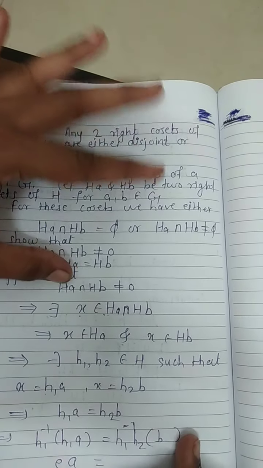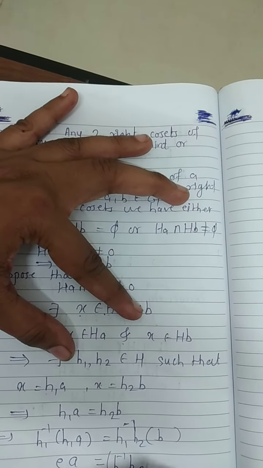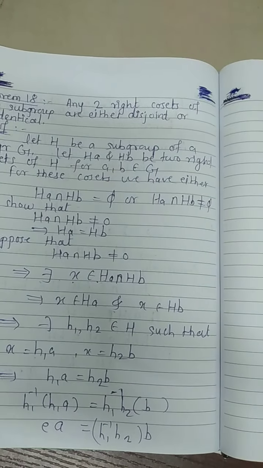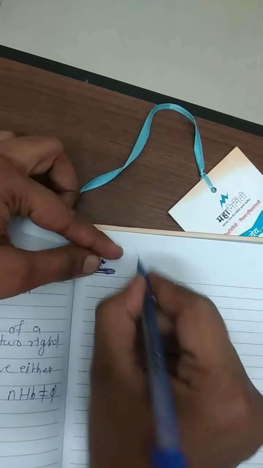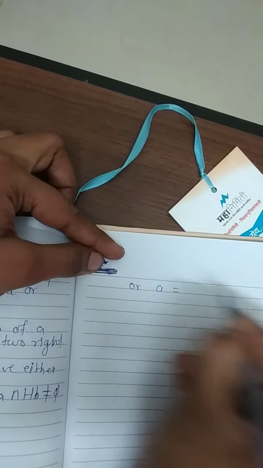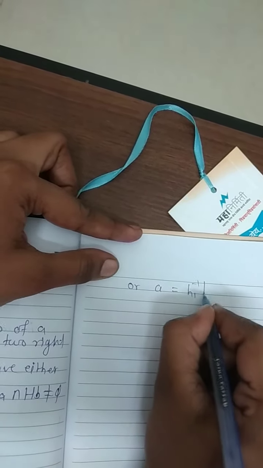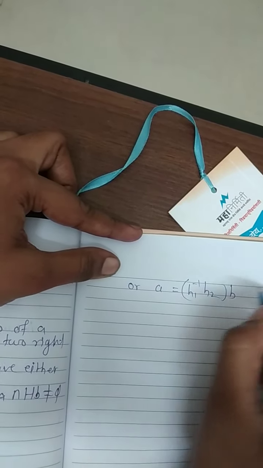So EA is equal to H1 inverse H2B. E means identity, so in the above step we can write A is equal to H1 inverse H2B.